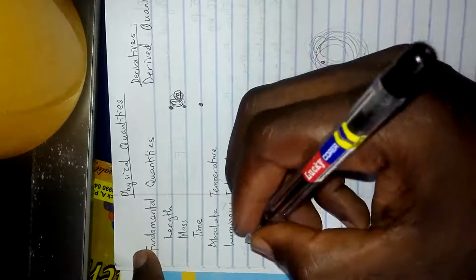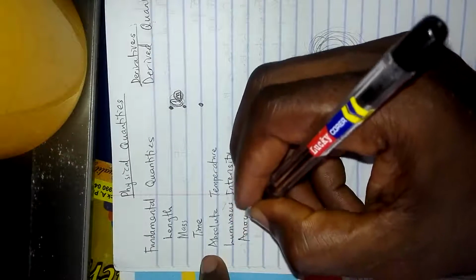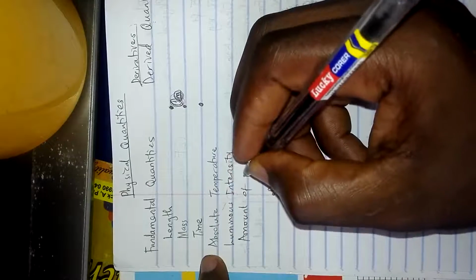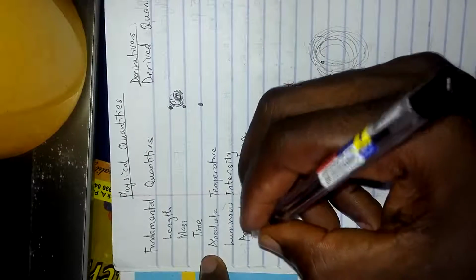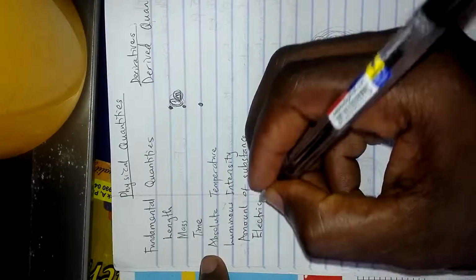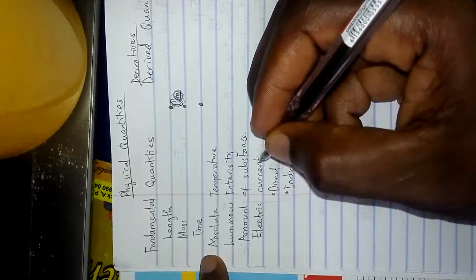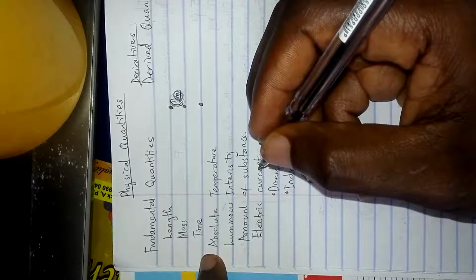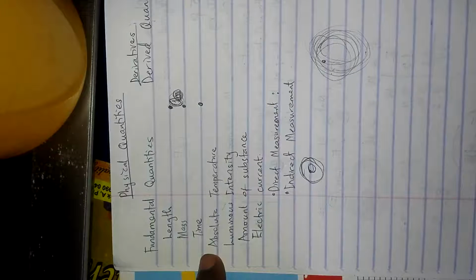Then we also have amount of a substance, or quantity of substance. We have the electric current. I guess that is all that have been observed here.